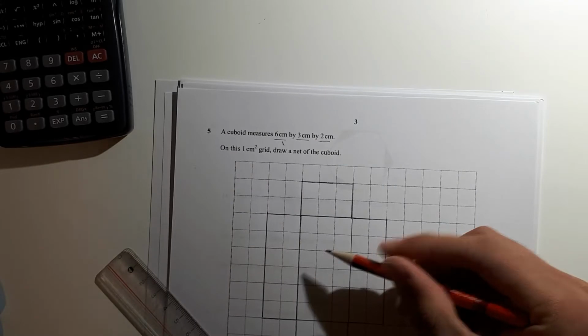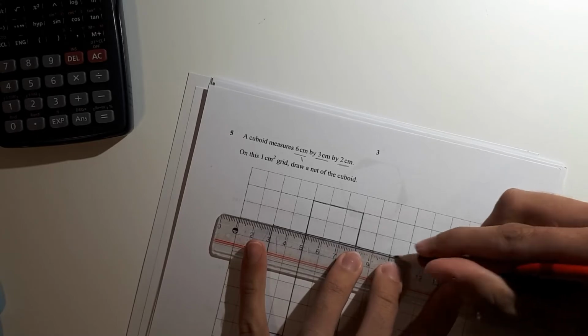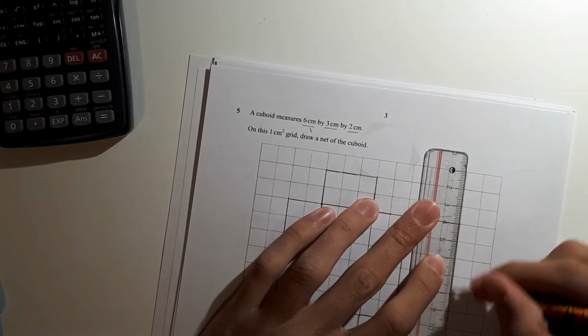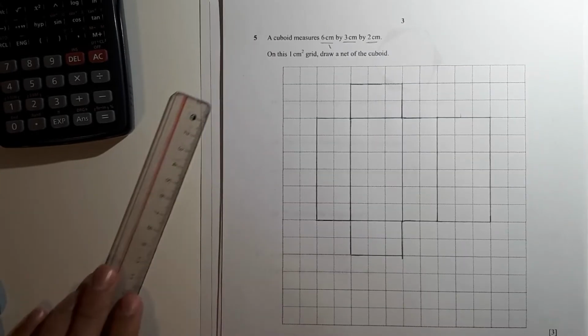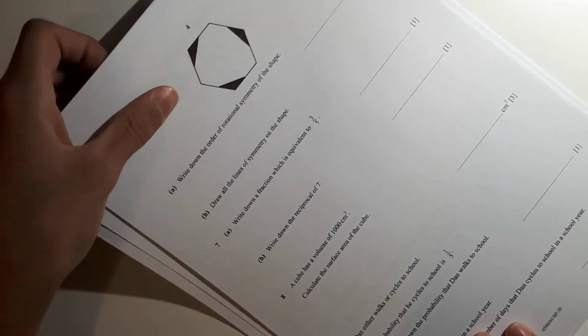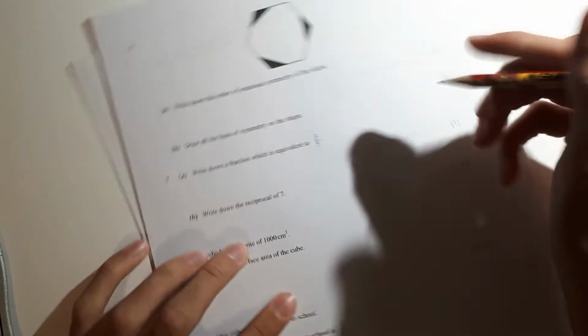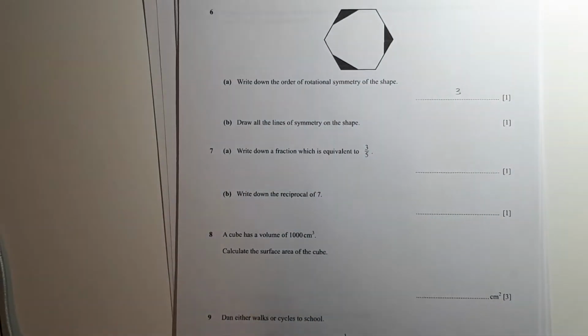These are the sides, this is the base, and now we have to make the top of the cuboid. So it's going to be like this. And now we have drawn the cuboid. This exercise says write down the order of rotational symmetry of the shape. So we can see that this can be rotated 3 times and it gives the same, 1, 2, and 3. So we're going to write 3. And now it says draw all the lines of symmetry on the shape.